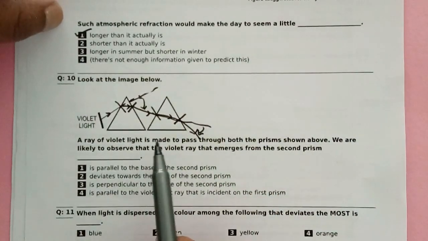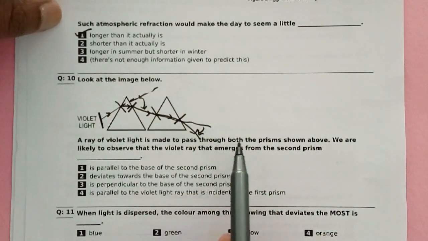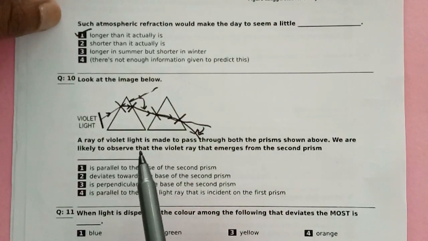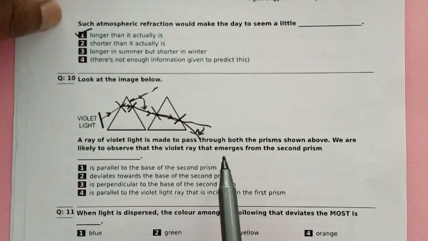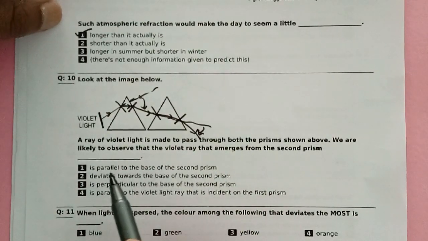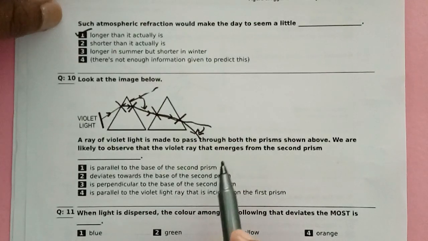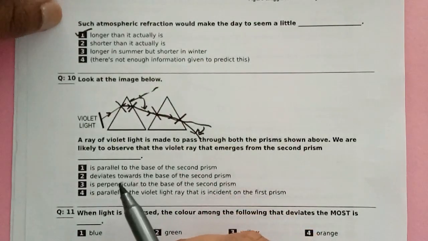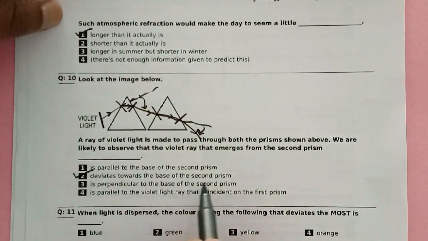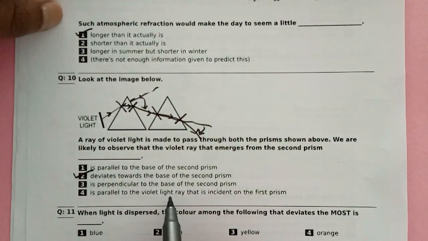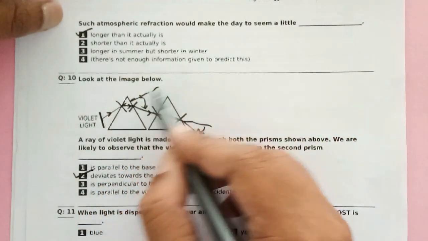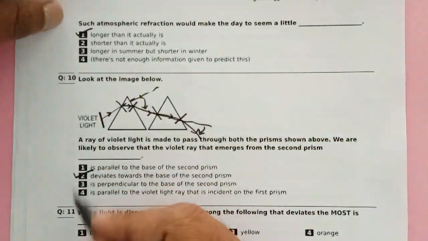A ray of violet light is made to pass through both the prisms shown above. As shown above, we are likely to observe that the violet ray emerges from the second prism, is parallel to the base of the second prism. No, it is not parallel. Deviates towards the base of the second prism is the correct answer. Is perpendicular to the base of the prism, incorrect. Parallel to the violet light, incorrect. I mean parallel to, this ray cannot go like this, then and only then it can become parallel. So all other options are wrong.